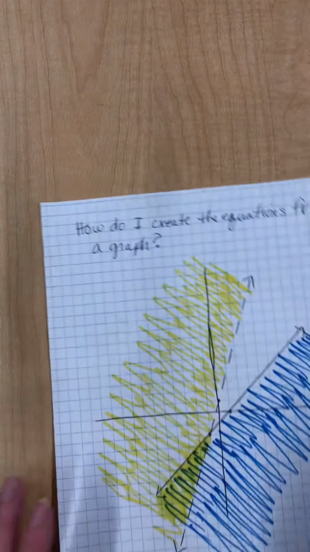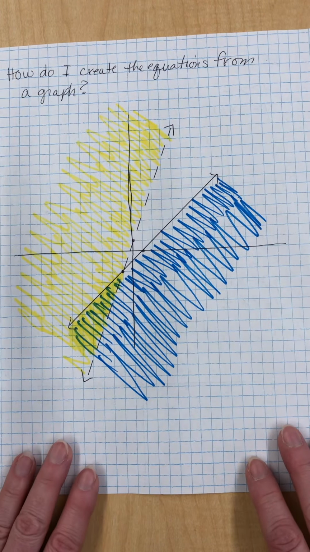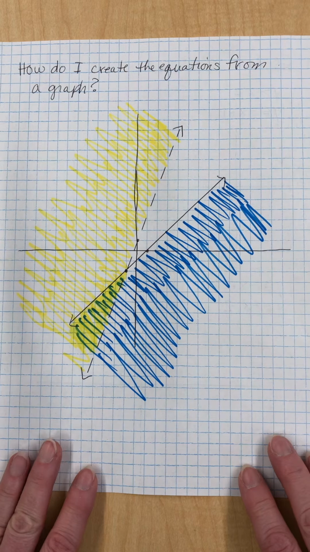Okay, then the next one in example 2, we need to be able to look at a graph, and you will have questions like this on your final.